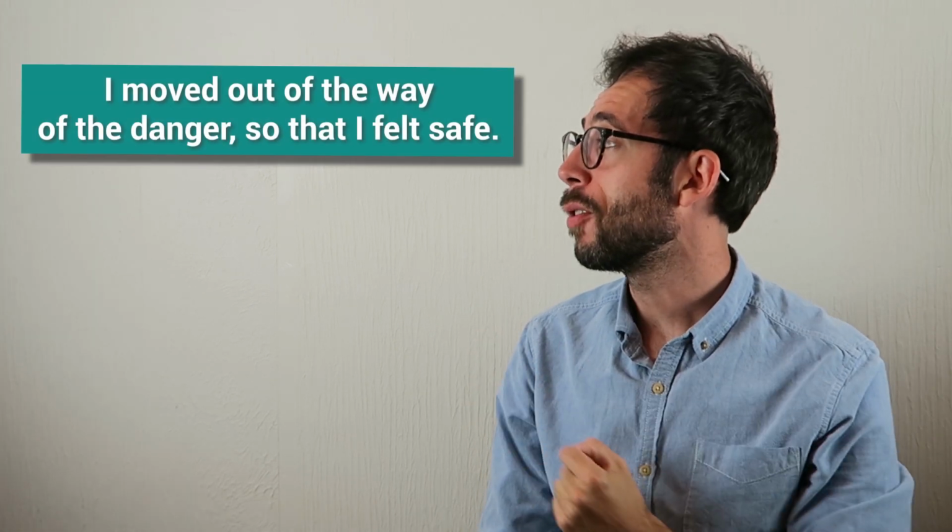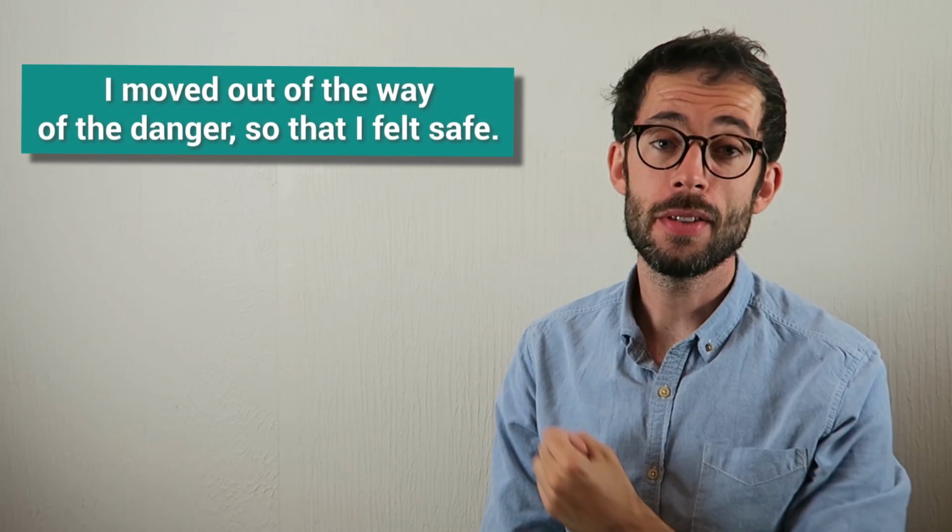So in this example, we can see that it's saying I moved out of the way of the danger so that I felt safe. So we can use the phrasal verb draw back here to again have this idea of movement, the idea of pulling away from something or pulling it apart. So this is what I want you to think. Draw equals movement.